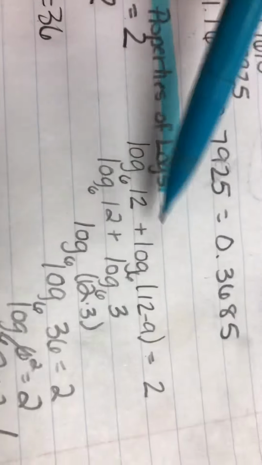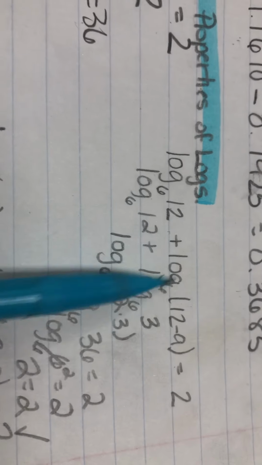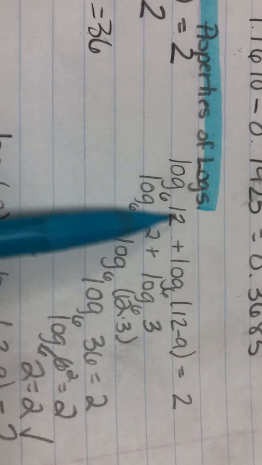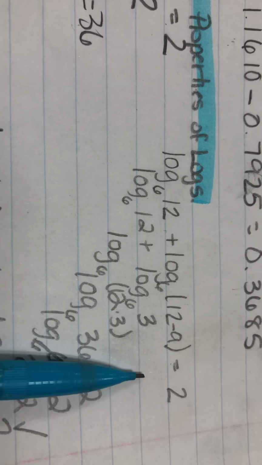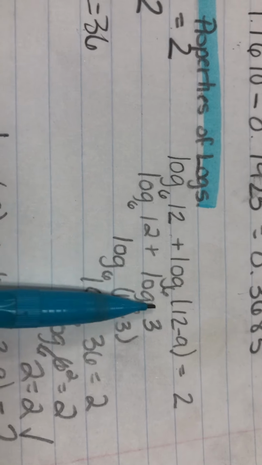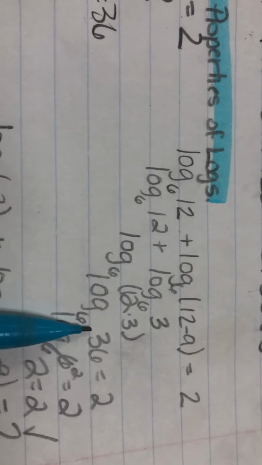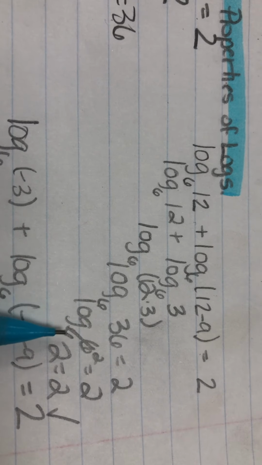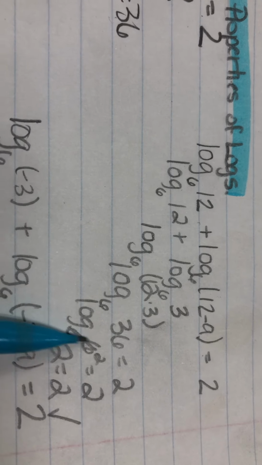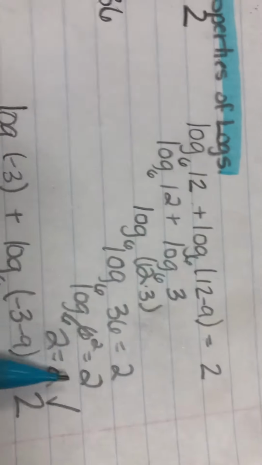So over here's my checking. First, I plugged in 12. I just plugged it into the original problem. So log base 6 of 12 plus log base 6 of 12 minus 9 equals 2. So that simplifies to log base 6 of 12 times 3. So again, this can turn into multiplication. Log base 6 of 36. Again, 36 can be written as 6 squared. What happens when you have 6's on top of each other? They cancel. You get 2 equals 2. So that one's true because it worked.